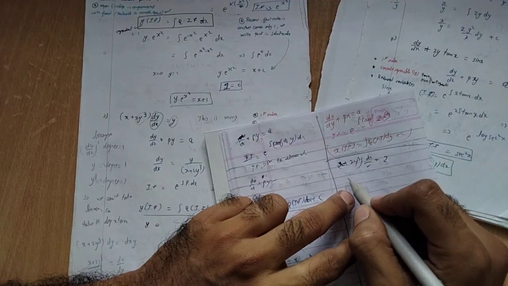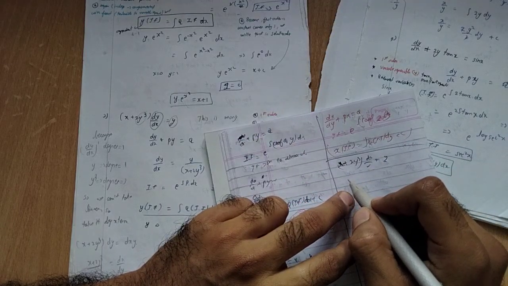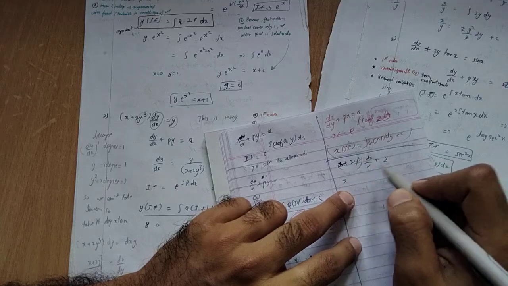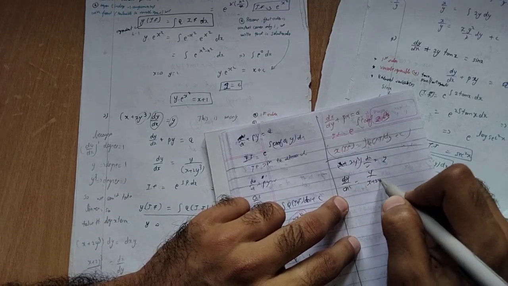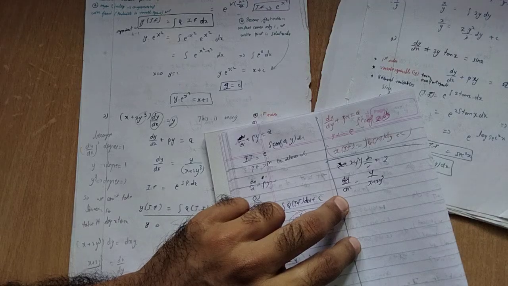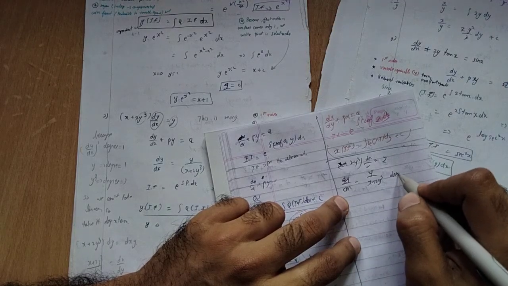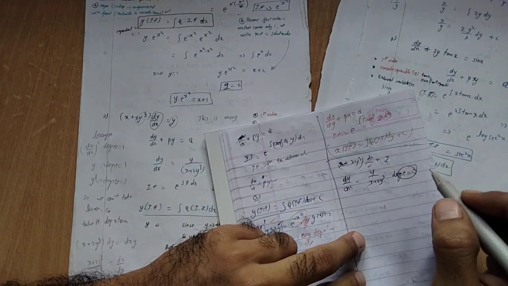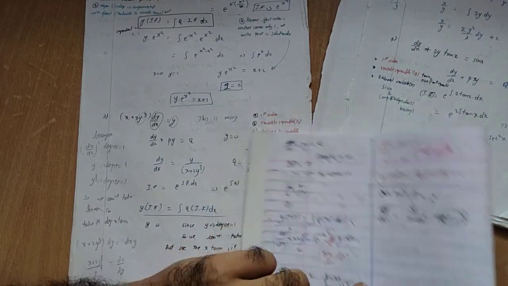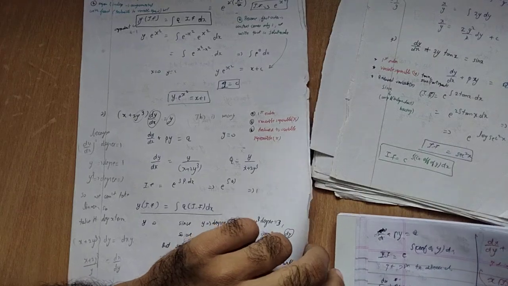So let us write dy by dx equal to y over x plus 2y cube. You can see here the degree is 3. Can it be reduced to the variable separable method?